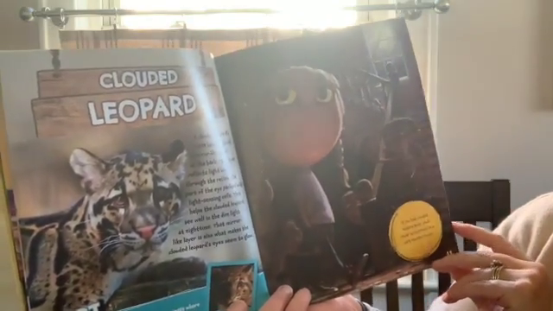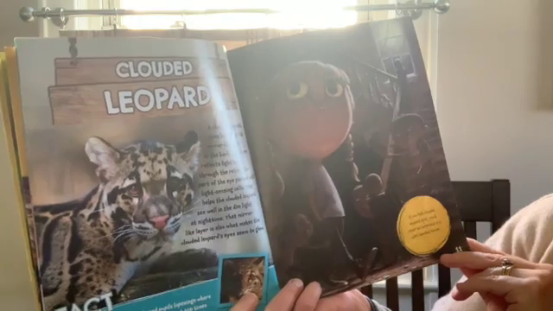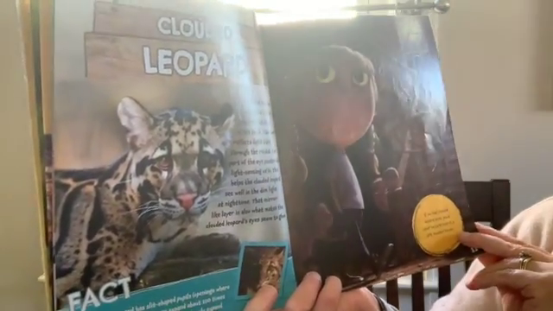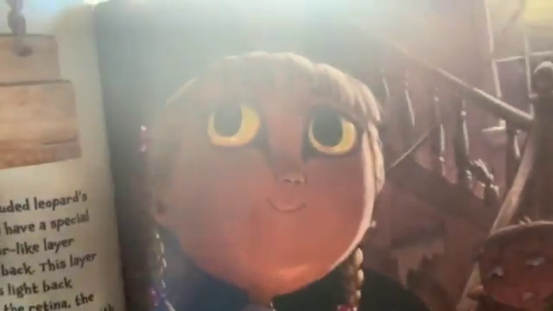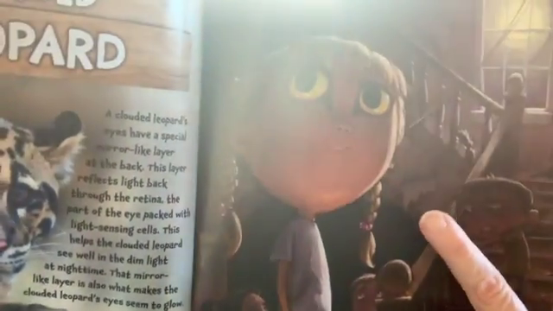And it says, if you had the clouded leopard's eyes, you'd never be surprised in a dark, haunted house. True, because they would be able to see everything. So, not scared. She's not scared of the haunted house. Everybody else is, because she can see everything.